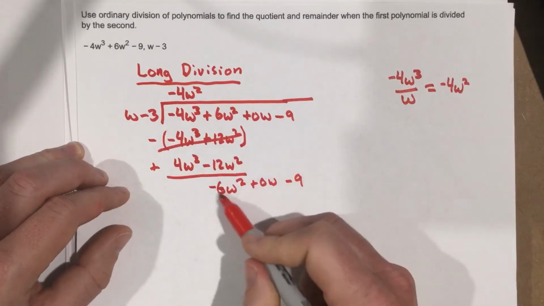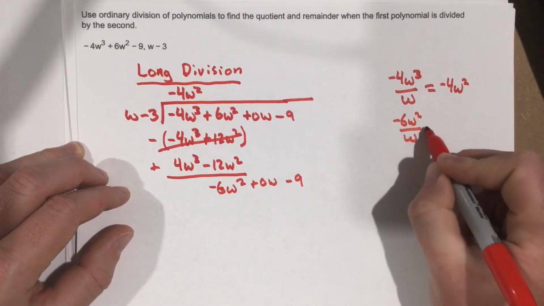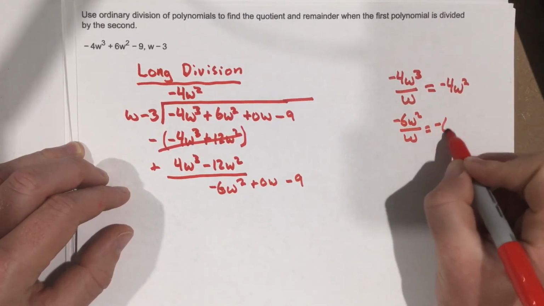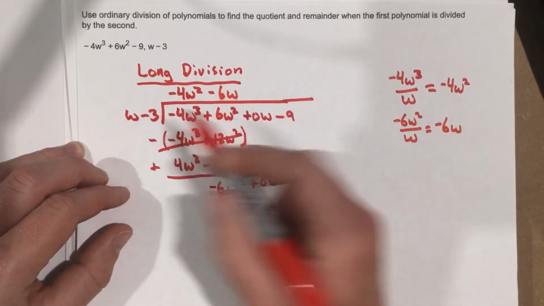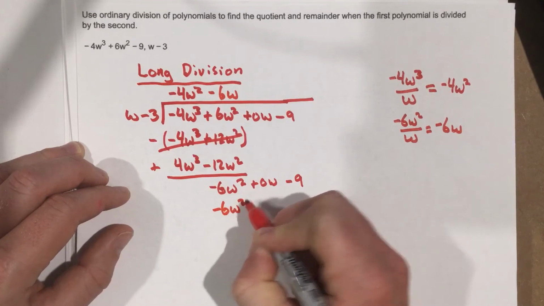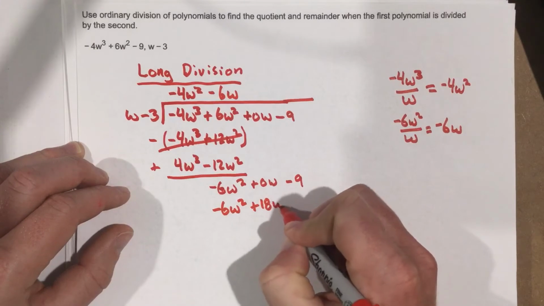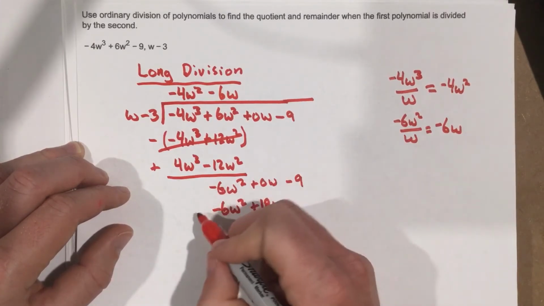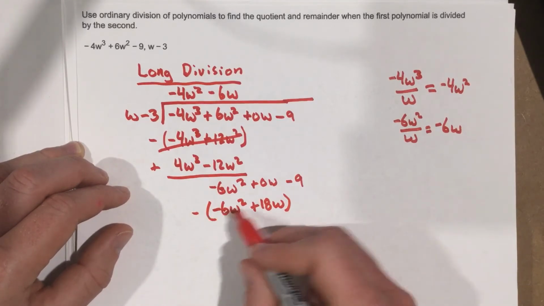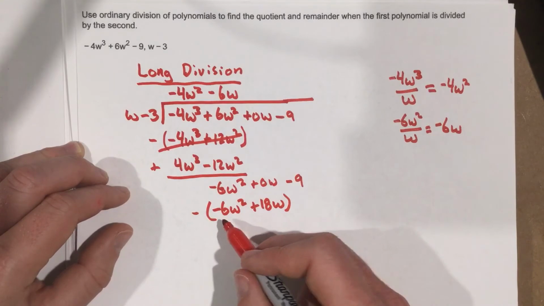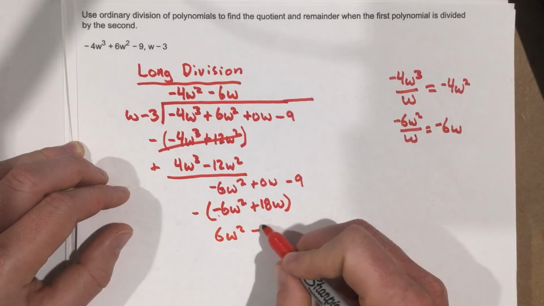W goes into negative 6w squared. Again, write out negative 6w squared over w. When you cancel here, you end up with negative 6w. So you have minus 6w, multiply times w, you get negative 6w squared. Multiply this times negative 3, you get 18w. And then we're subtracting. And when we subtract, we're going to distribute the negative, so I don't have to do the whole negative 6 minus negative 6, so on and so forth. So it's 6w squared when you distribute to there, minus 18w.